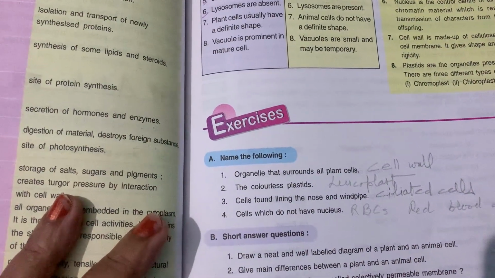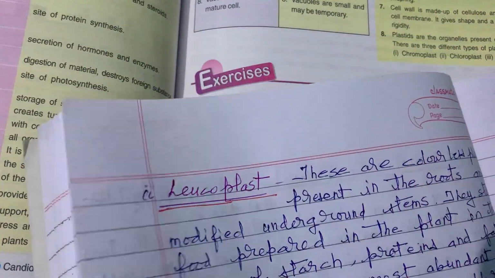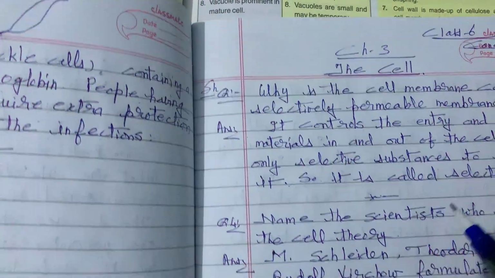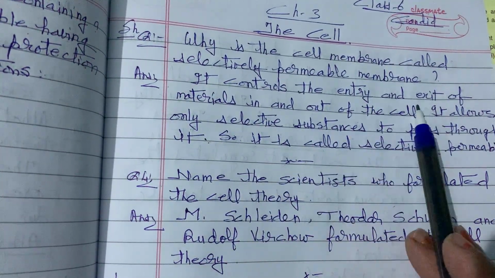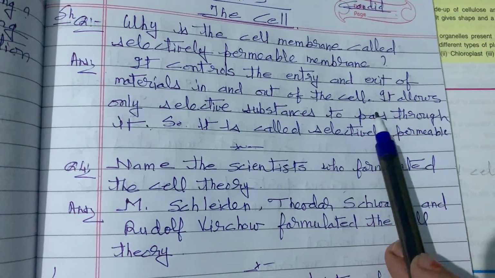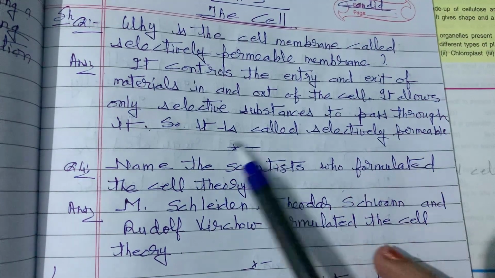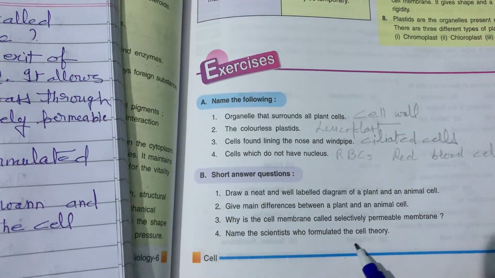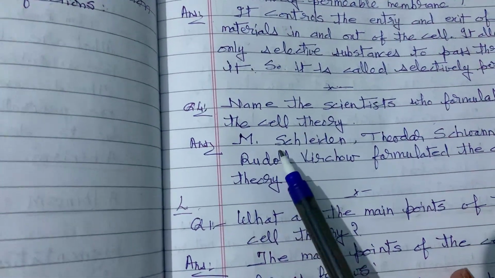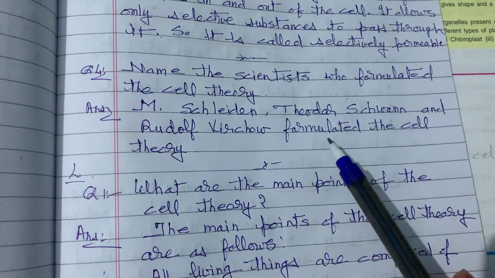Next, why is the cell membrane called a selectively permeable membrane? It controls the entry and exit of materials in and out of the cell. It allows only selective substances to pass through it, so it is called selectively permeable. Last, name the scientists who formulated the cell theory. M. Schleiden, Theodor Schwann and Rudolf Virchow formulated the cell theory.